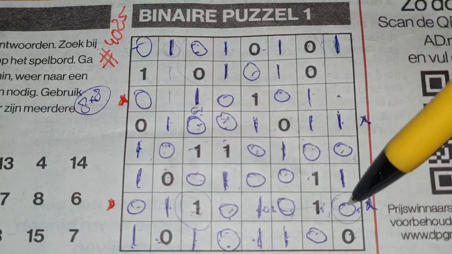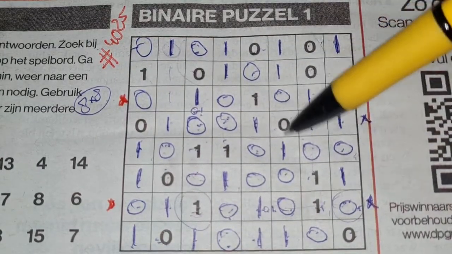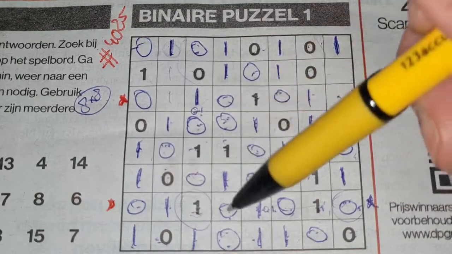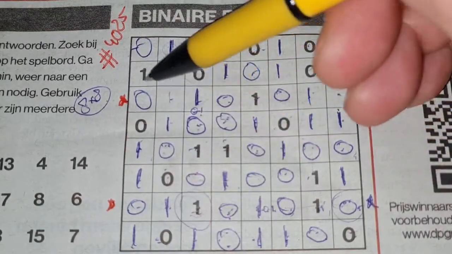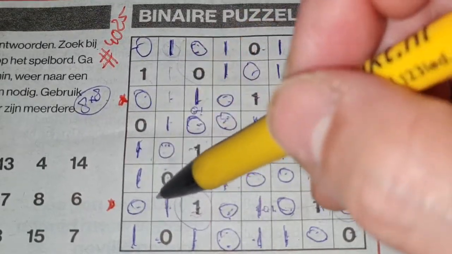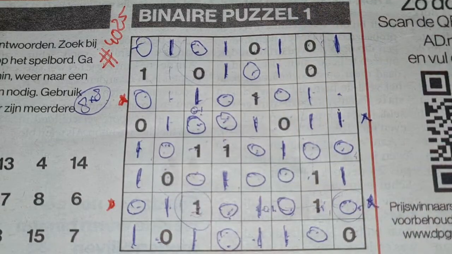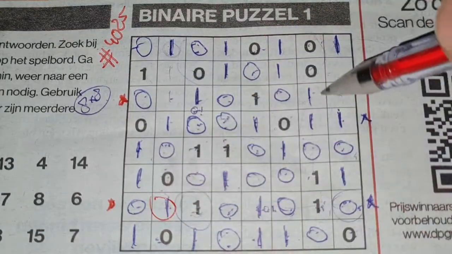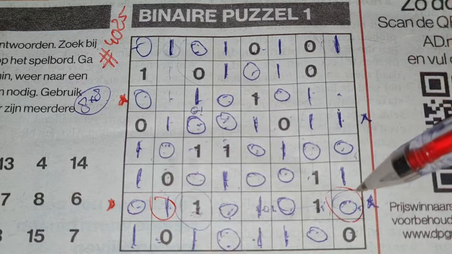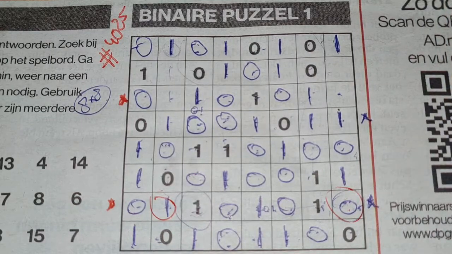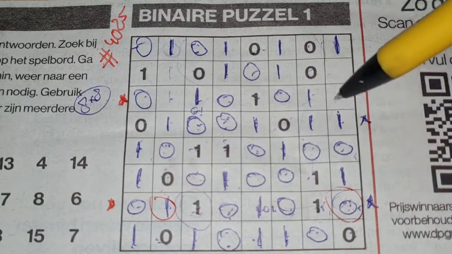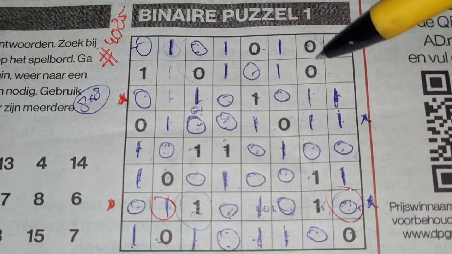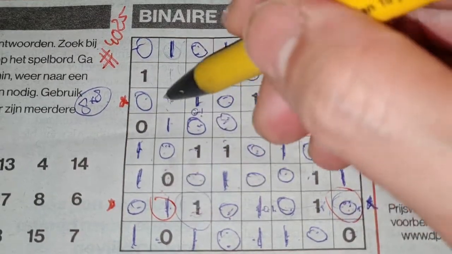Empty box. 11001100 empty box 00. We need to switch these two boxes again. Here we have an O here. This should be a 1. We have a 1 here. This should be an O.